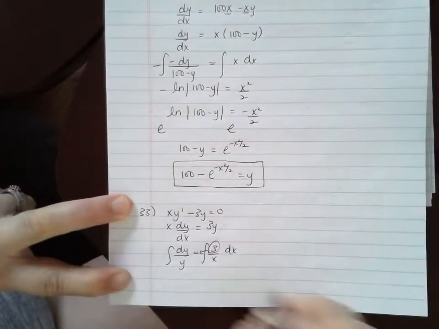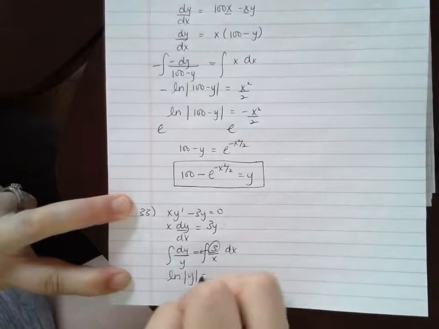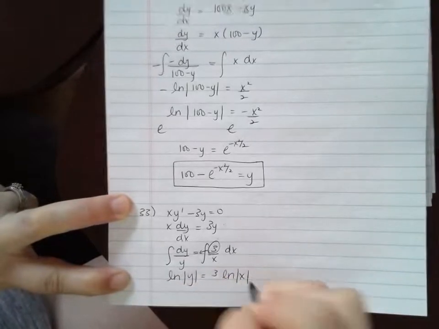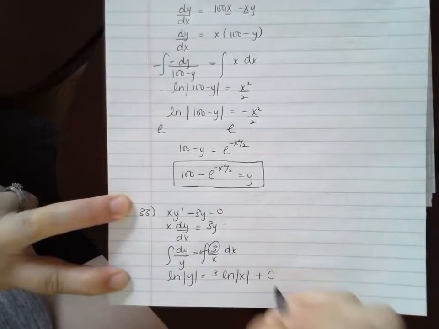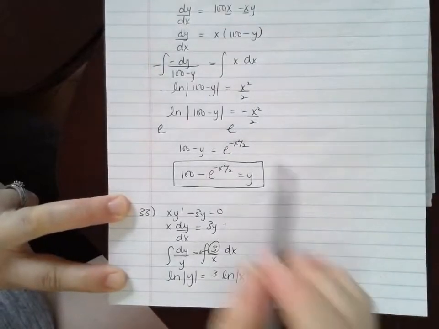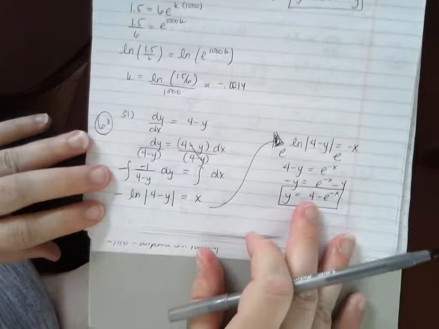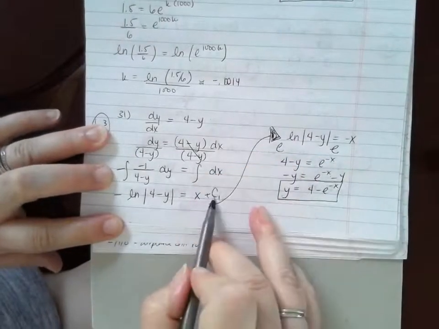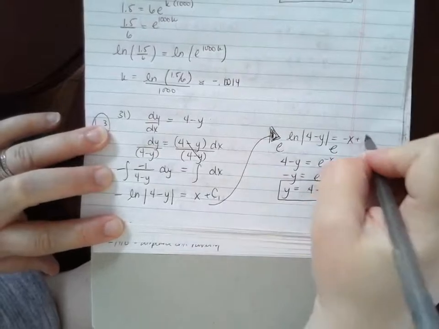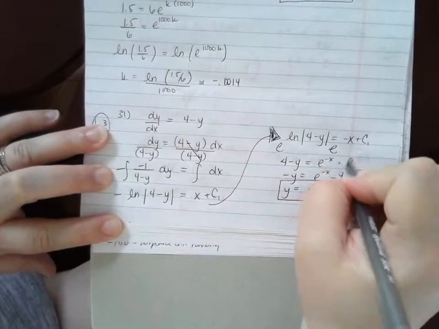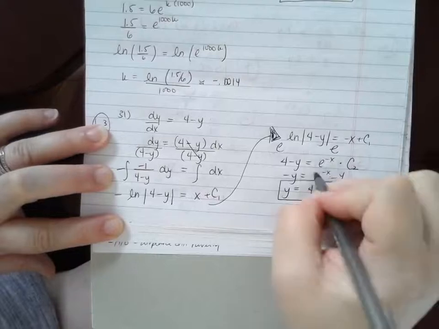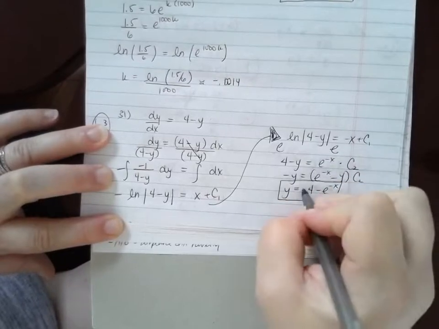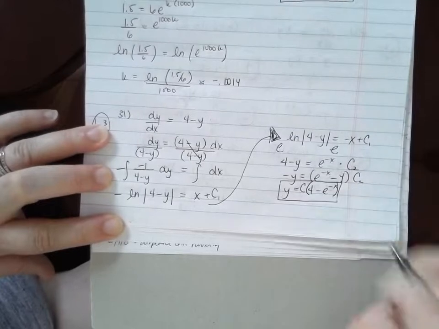Bring the 3 out front. This becomes the natural log of y equals 3 times the natural log of x. Oh, and I've been forgetting my plus c's, so let's go back here. I apologize for that, guys. Starting back at 31, plus c1. When I take e of that, I can create it to look like c2. And I could just finish my statement by saying c times that quantity.